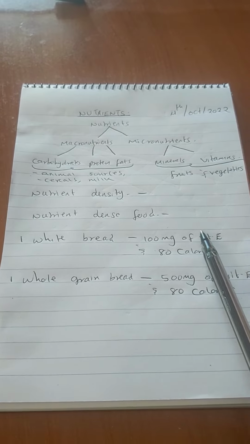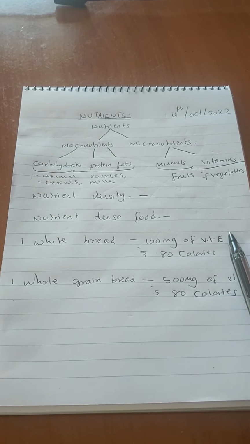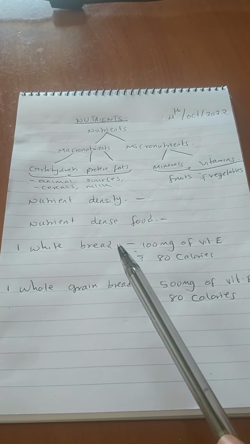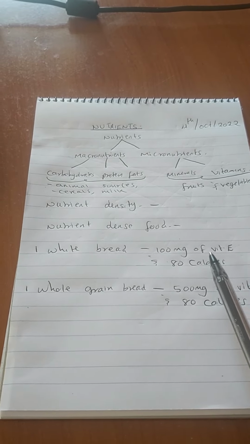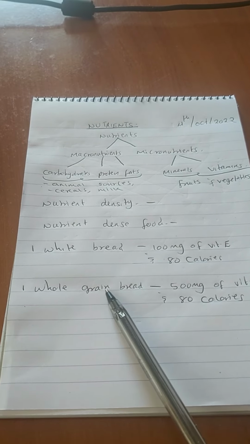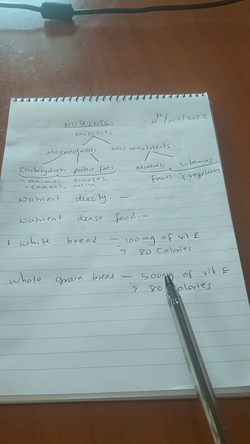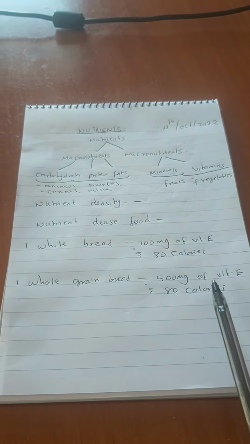So in this case, vitamin E is our micronutrient since it is a vitamin. So one slice of white bread gives you 100 milligrams of vitamin E and 80 calories, and one slice of whole grain bread gives you 500 milligrams of vitamin E and 80 calories.